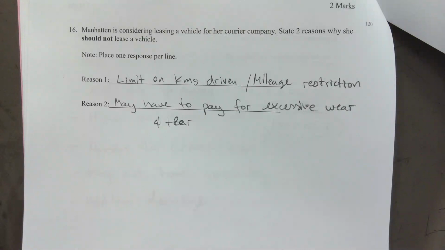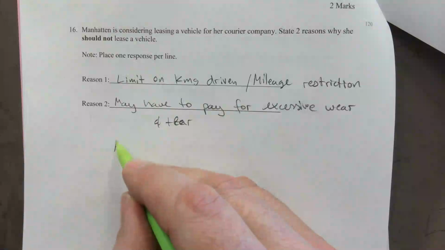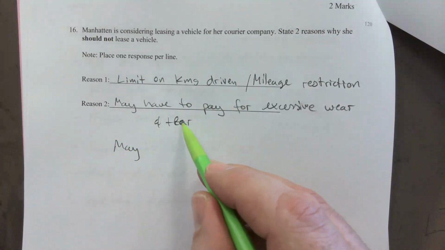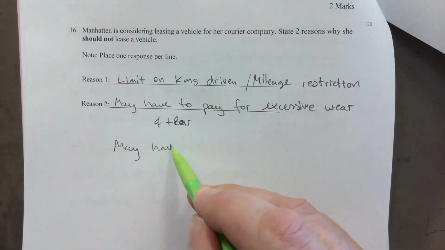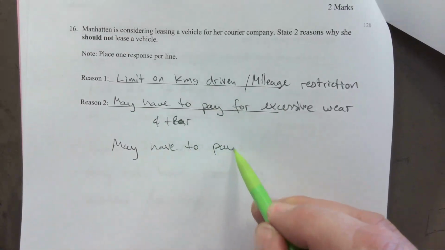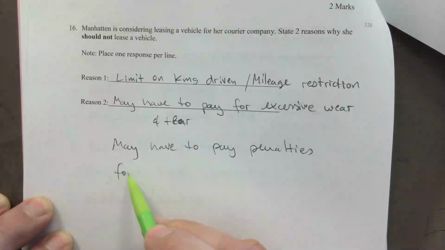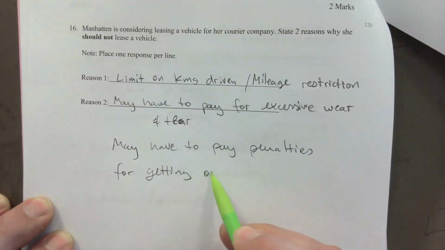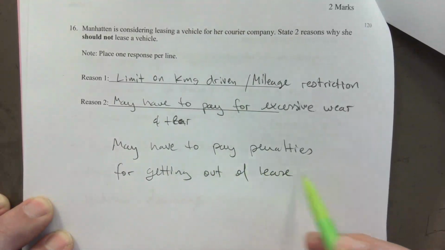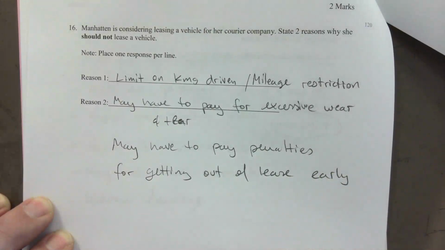What's another one? You can't just get out of the lease without a penalty. May have to pay penalties for getting out of the lease early, or you can say it's more difficult to get out of the lease. You can't just get out of the lease.